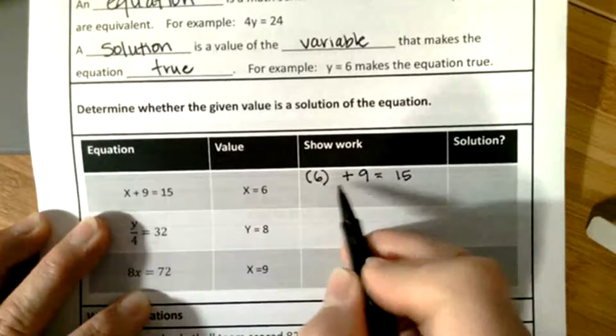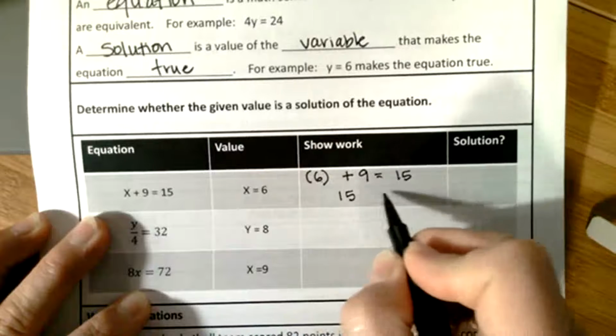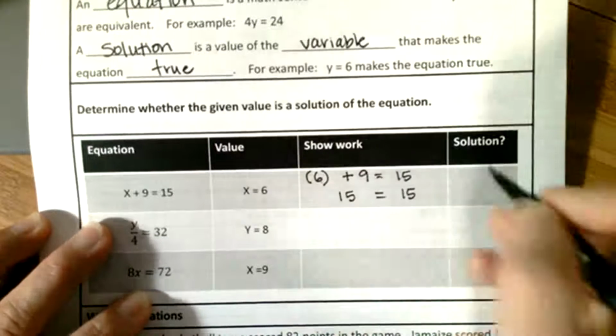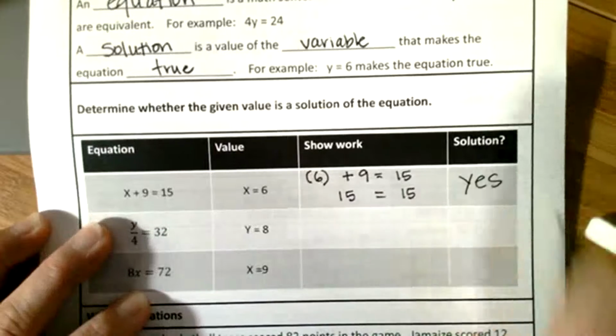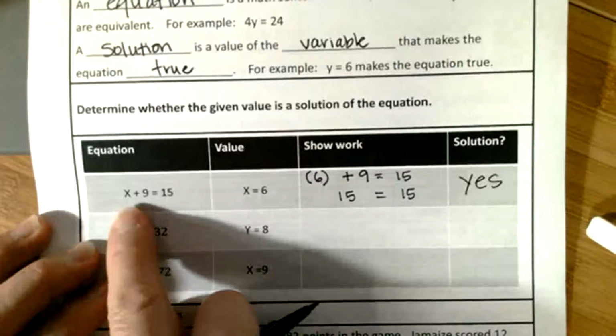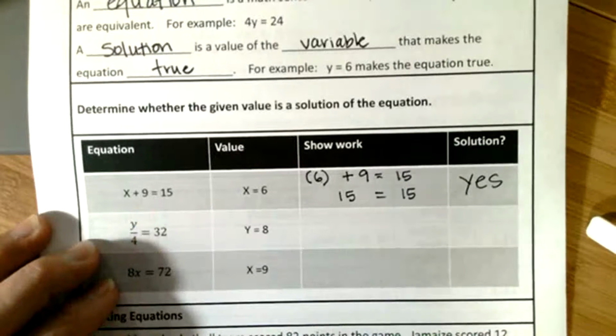Well, what is 6 plus 9? 6 plus 9 is 15. Does 15 equal 15? Yes, it does. Okay, so 6 is a solution for the equation x plus 9 equals 15.